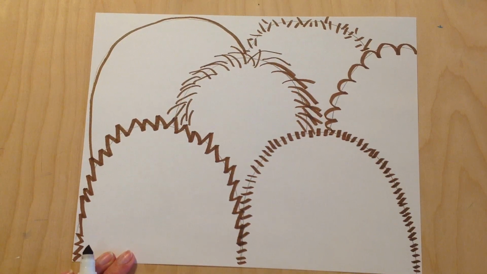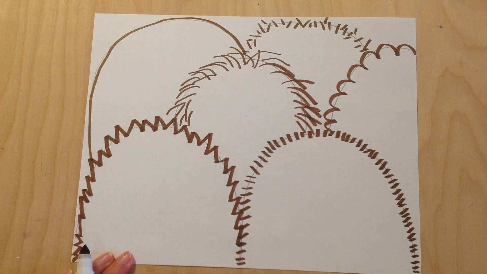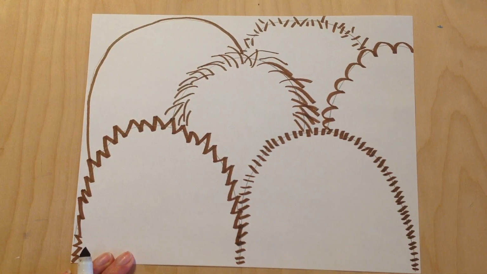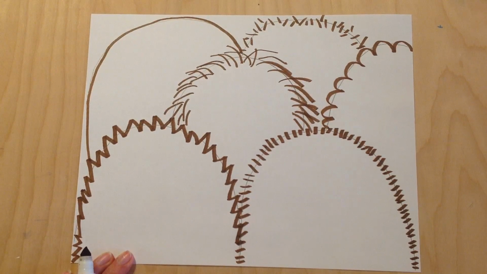My textured monsters need some faces. Think of a face that you could add to each of your texture monsters. The faces you choose don't have to look exactly like mine. I am going to try to make my faces match with the monsters.